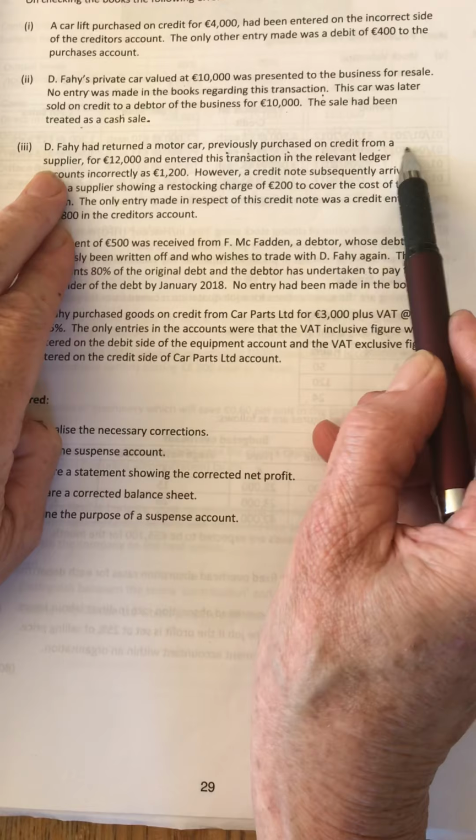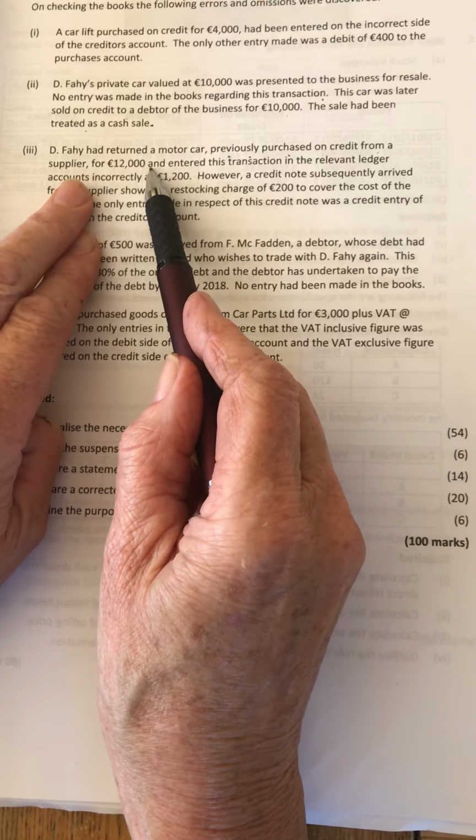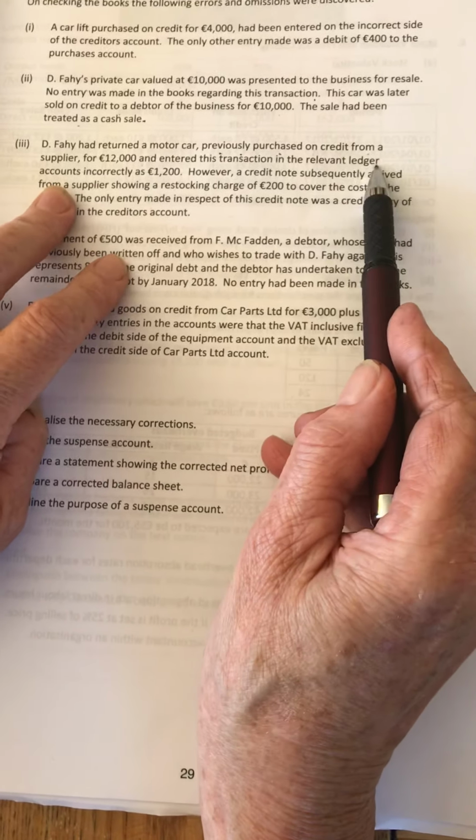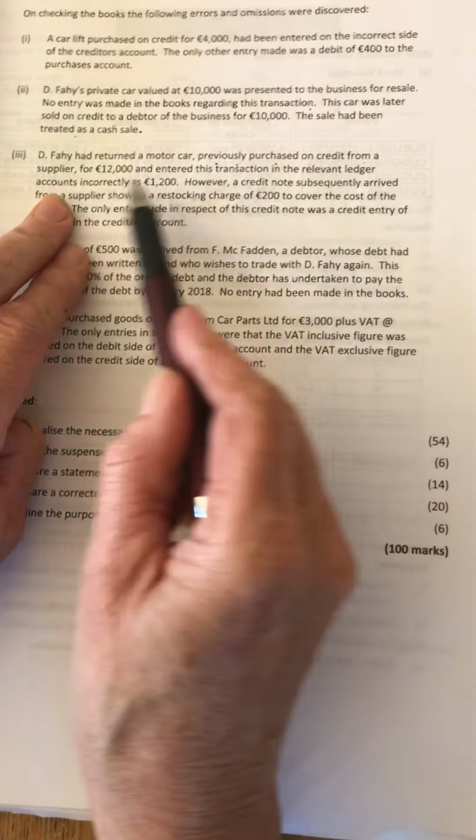3. D. Fahy had returned a motor car previously purchased on credit from a supplier for $12,000 and entered this transaction in the relevant accounts incorrectly as $1,200. I'm going to explain the right thing that you should do first. If that were to happen and you're to be allowed the full value for the returns, I returned a motor car that I previously bought. That's purchases returns, because remember my business, I'm trading in cars, I'm a garage owner.